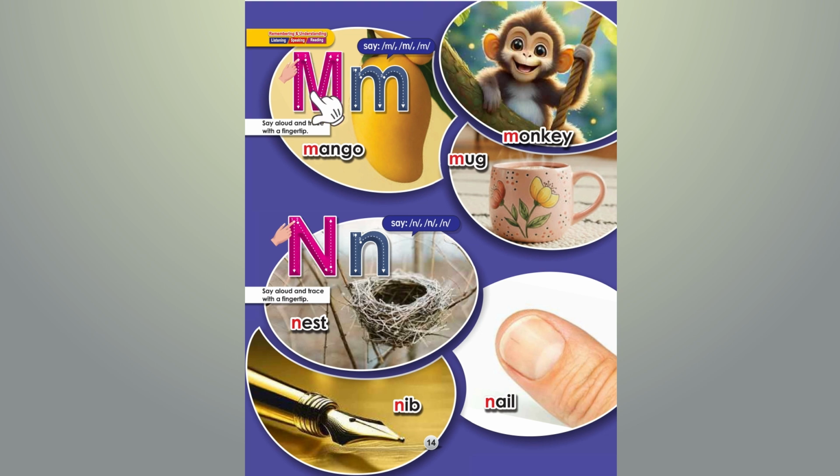Trace with your fingertips. Start tracing first of all capital alphabet M. Very nice. Start from the dot and stop at the arrow. First of all, trace line number 1. Very nice. Now 2. Now line number 3. Then line number 4. Very nice. Like that you can write capital alphabet M.